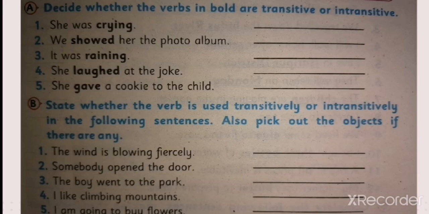Now move to the next question. State whether the verb is used transitively or intransitively in the following sentences.